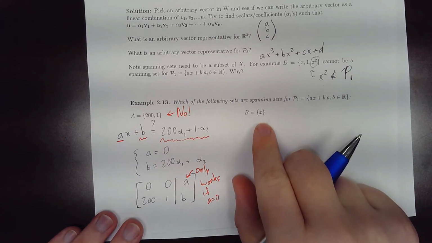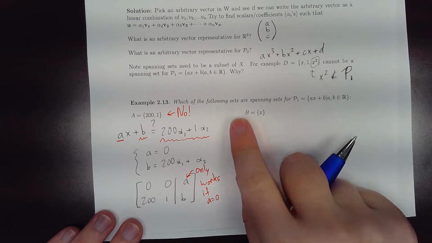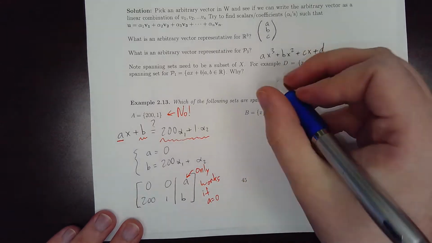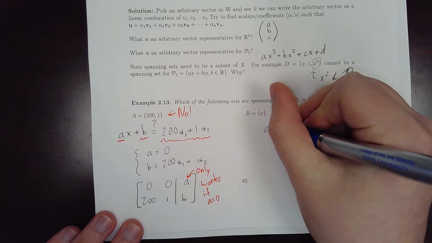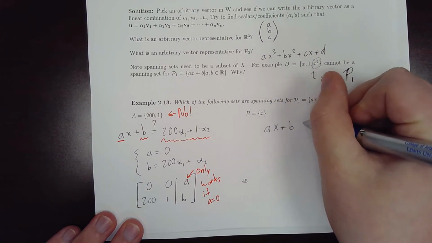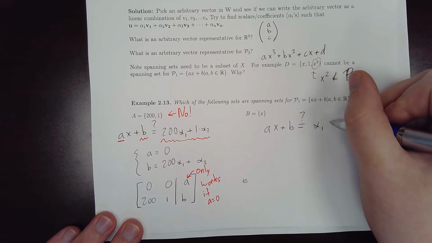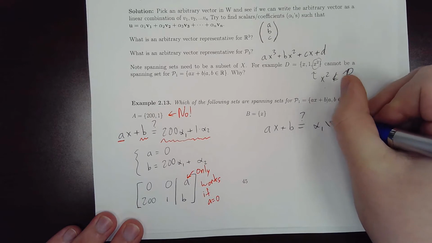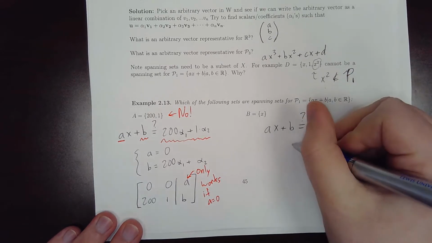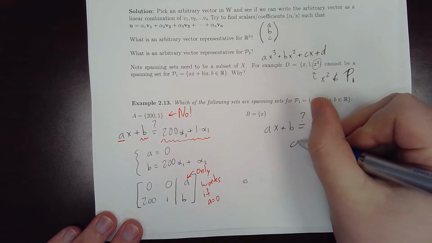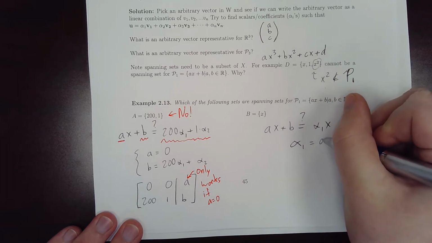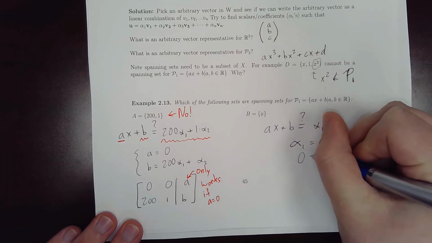Similarly, let's take a look at this set B here, which is just the set containing x. What we want to know is, can we take any ax + b and represent it by some linear combination of this vector, so alpha 1 times x. Well, then this gives us that alpha 1 equals a, and 0 equals b.